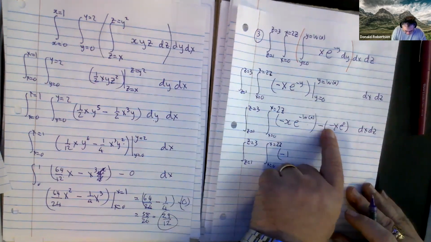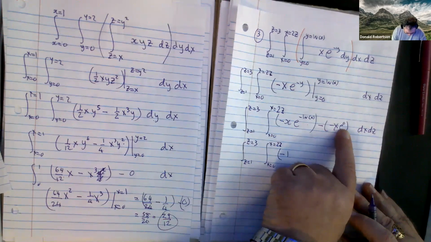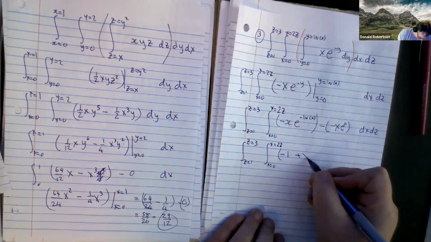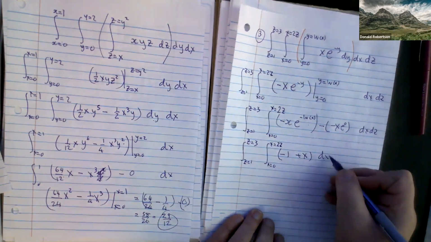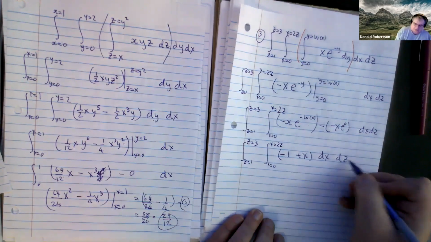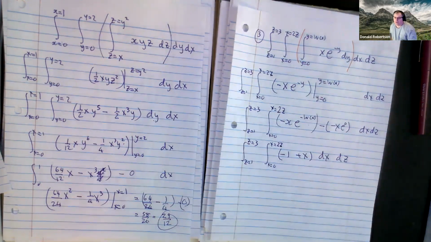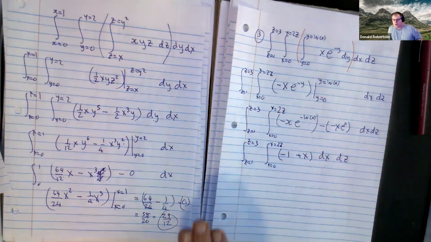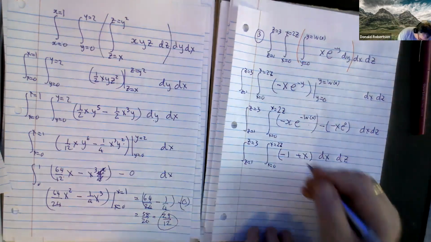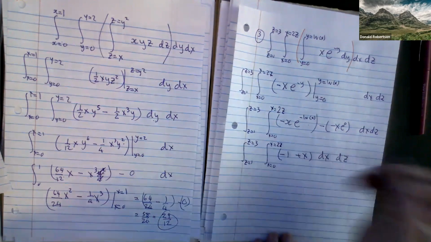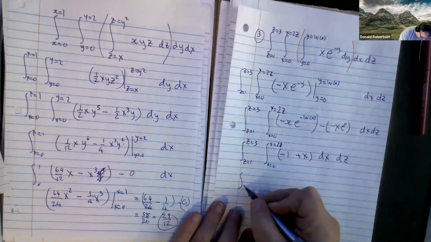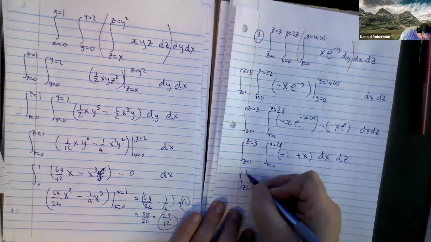Take away a negative is add. E to the 0 is 1, so you basically add x, and now you can do a double integral. So triple integral, once you've done one of the limits of integration variable, now turns into a double. This one is not separable, you've got letters there. So I don't care about this guy yet.